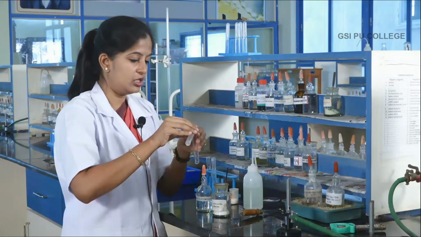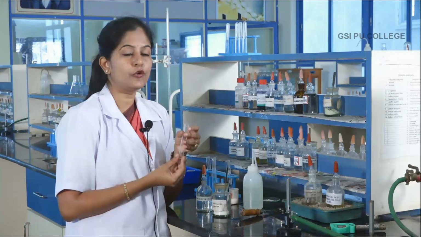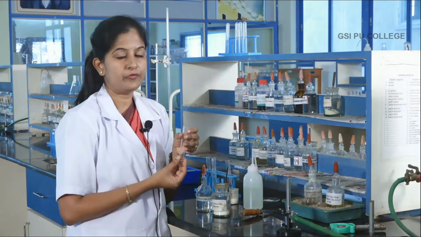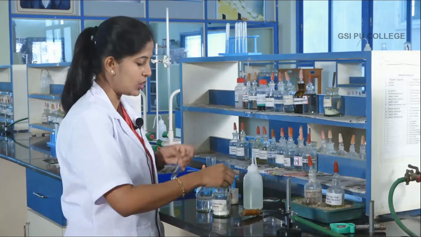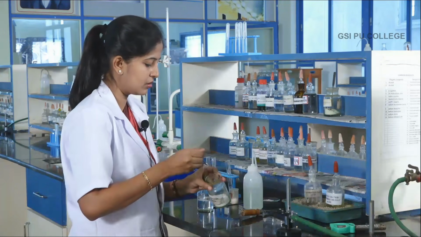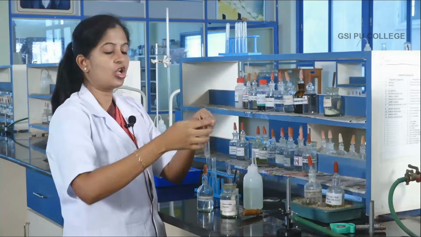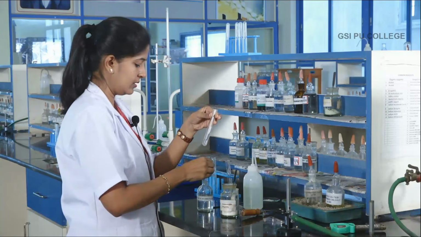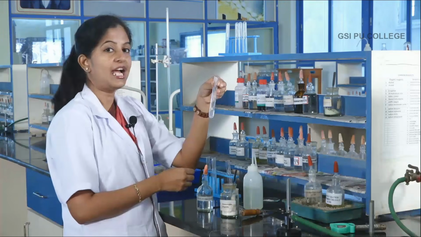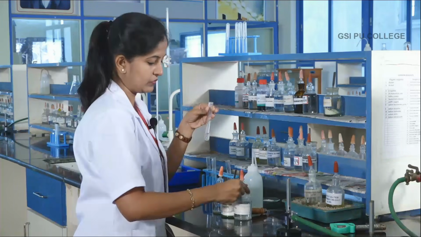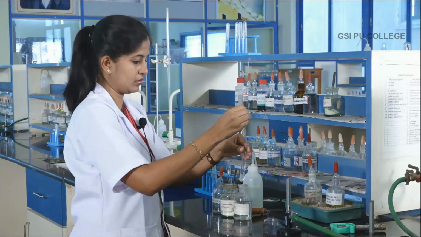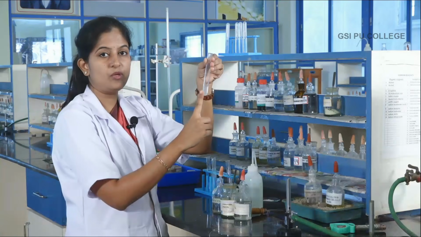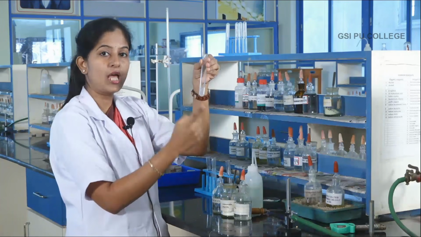Decant a small amount of original solution. The group reagent for the fourth group basic radical is ammonium chloride followed by ammonium hydroxide plus H2S in excess. So, that is your group reagent. Add a pinch of ammonium chloride first. Solubilize the ammonium chloride completely. Add ammonium hydroxide. Add H2S in excess. You can observe that there is no precipitation, which means that the fourth group basic radical is also absent. Hence, we have to move on to the fifth group basic radical.